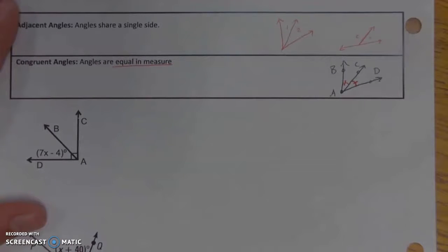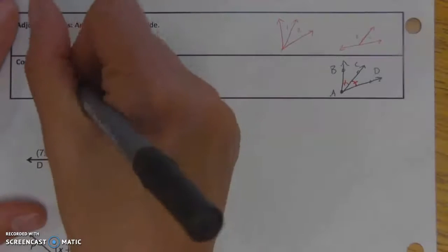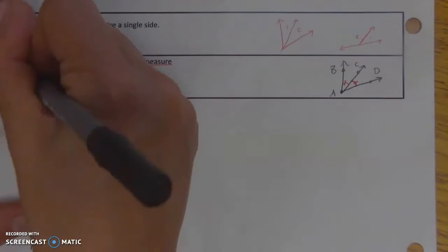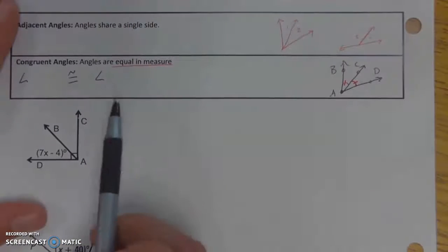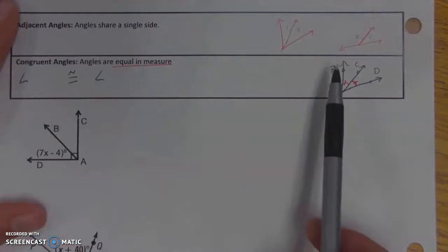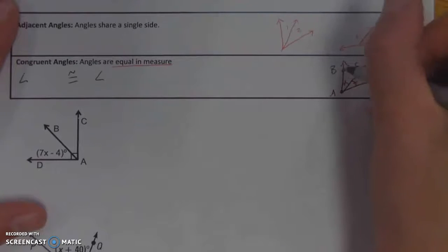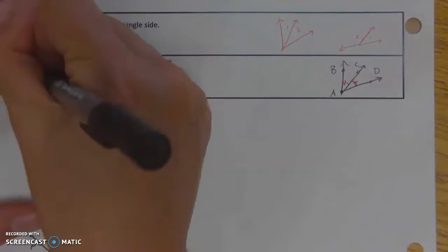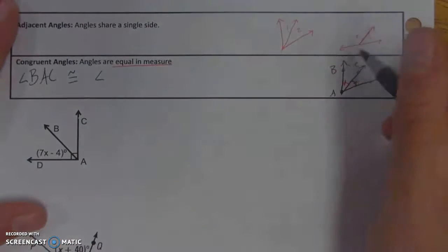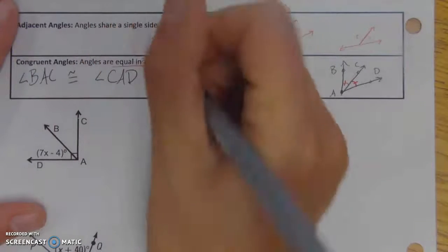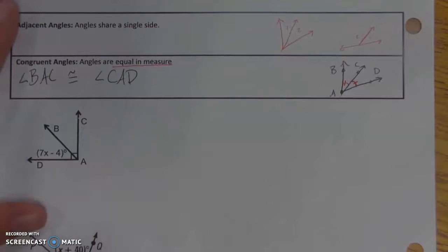Now let's say I want to write this out in notation. Here's how your book's going to do it. They're going to use the congruency sign that we used yesterday with segments. Only this time, instead of segments, we're talking about angles. So you're going to see the little angle mark. Now they're going to name each angle, and remember you're doing it so that someone could draw in that angle. So if I start with B, so I wouldn't have to lift up my pencil, I'd move to A and go to C. So that would be BAC, or you could do it the other way, CAB. That'd be the same thing. And on the other side, I'd have CAD or DAC. Just make sure that the vertex is in the center.